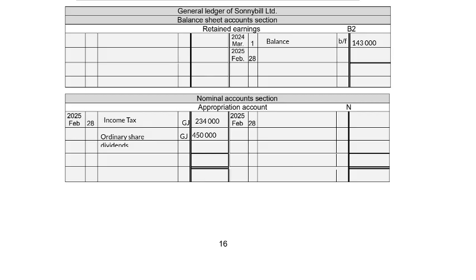Then on the credit side, 2025 February the 28th, we will write profit and loss. Also the General Journal.